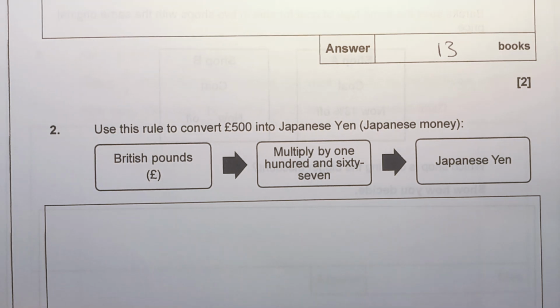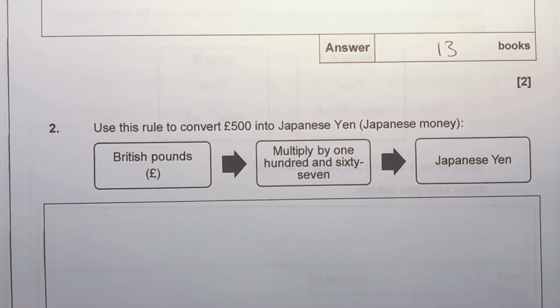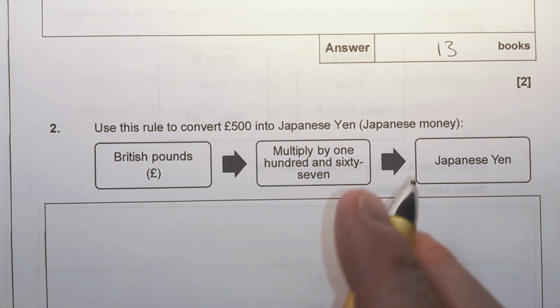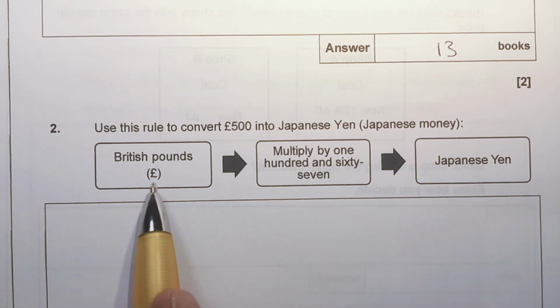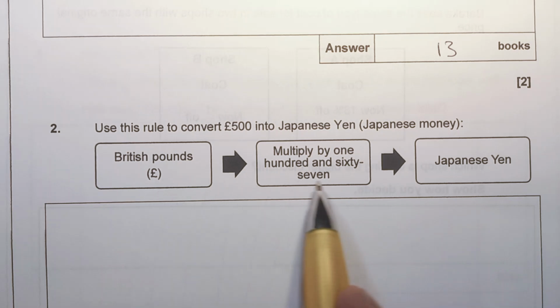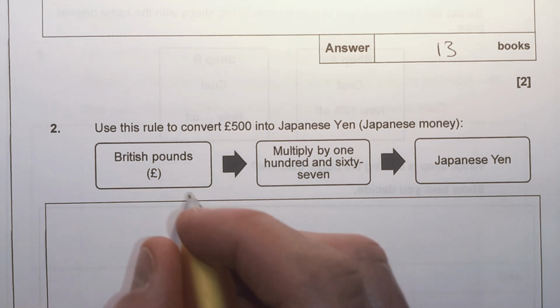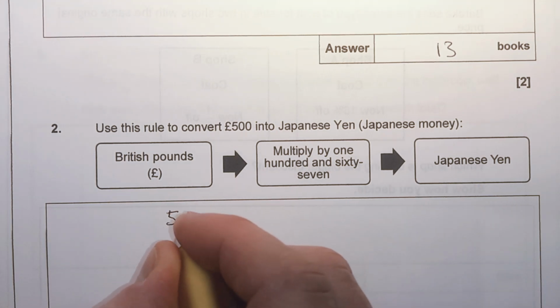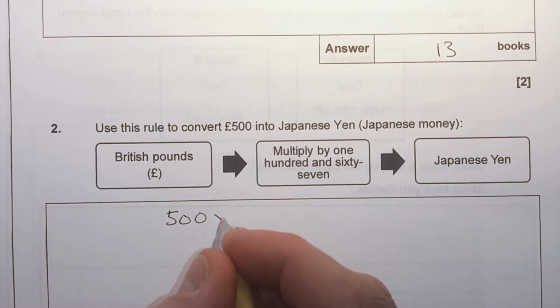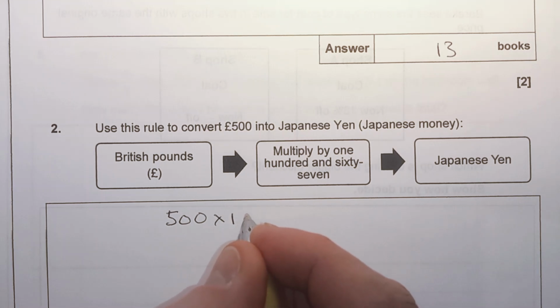Question 2. Use this rule to convert £500 into Japanese yen, Japanese money. So you take the British pounds, you multiply it by 167, and you get the amount of yen. So 500 times 167.